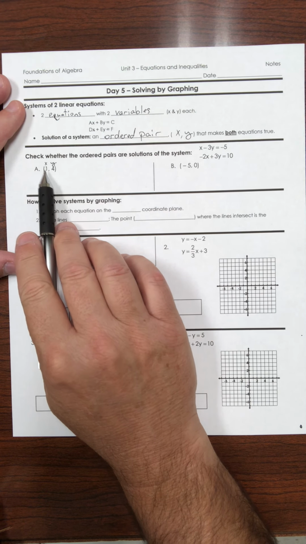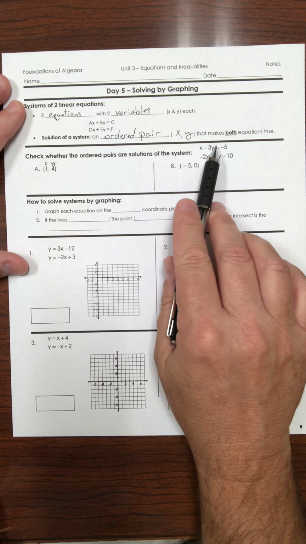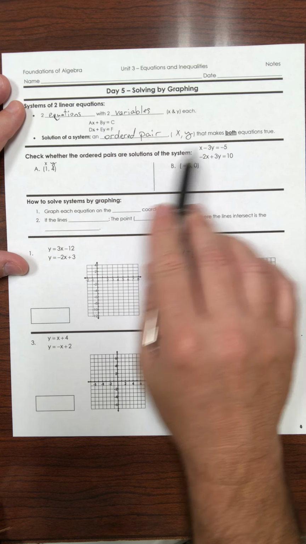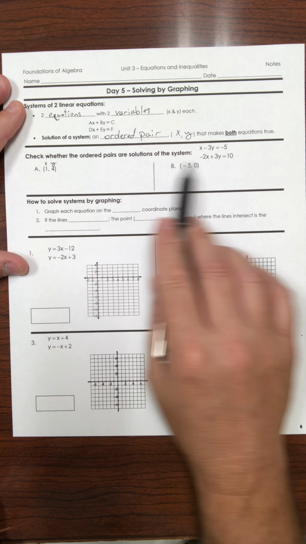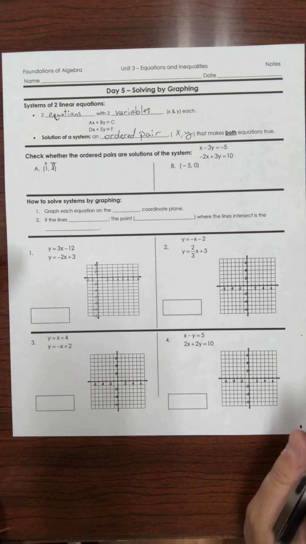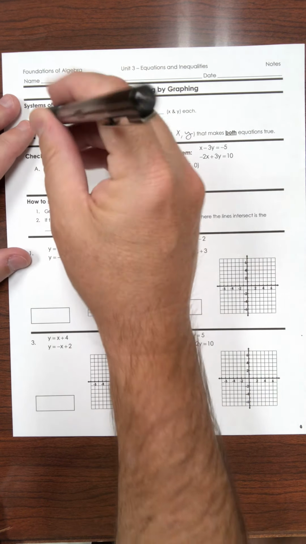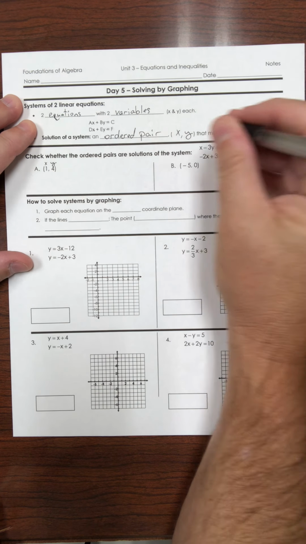Basically it's saying I should be able to plug 1 into x and 4 into y and it make that equation true. And then I should be able to plug 1 into x of the second equation, 4 into y of the second equation, and it should make that equation true. Let's see if this one, we're going to check to see if this one makes this first equation true.